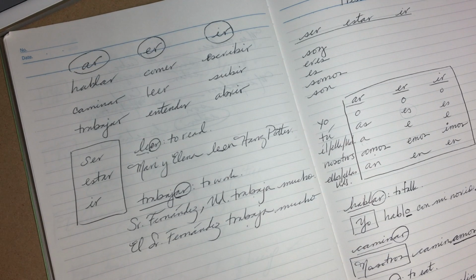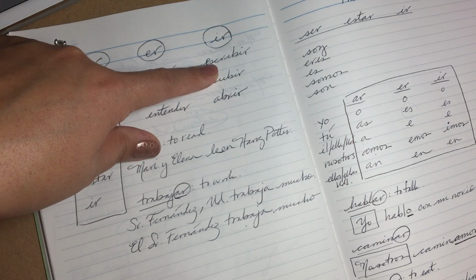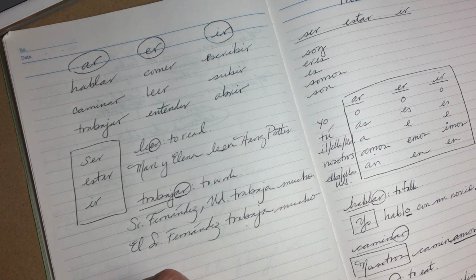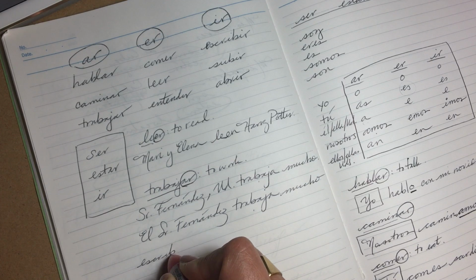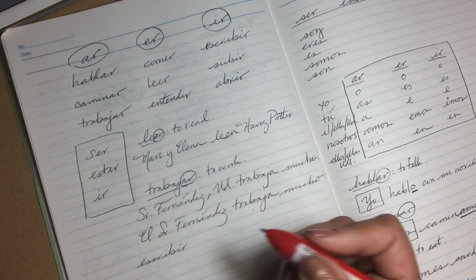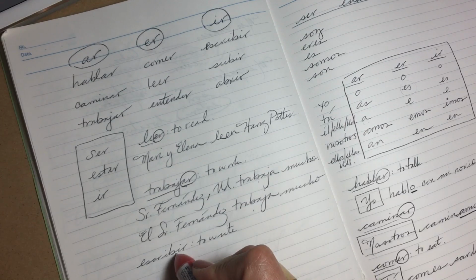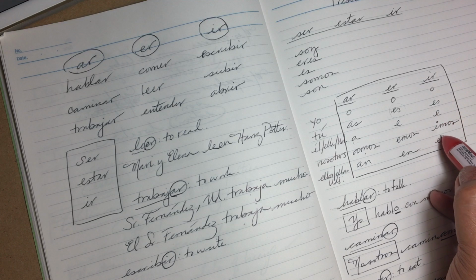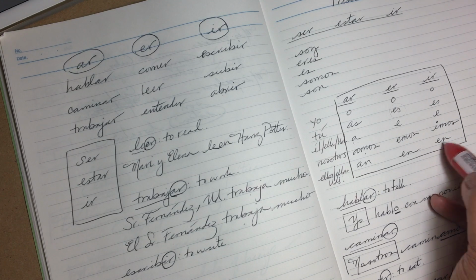Let's do one more. Let's pick an IR ending. Let's do escribir. Escribir means to write. It's an IR verb, so if you look on the chart over here, I have to use my IR endings. Let's see.